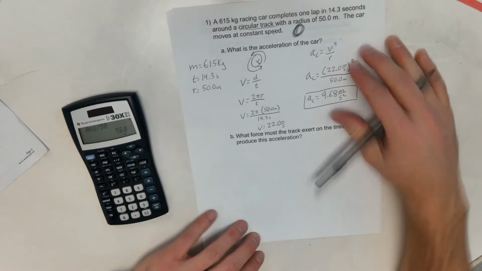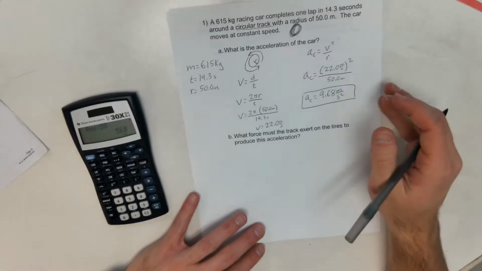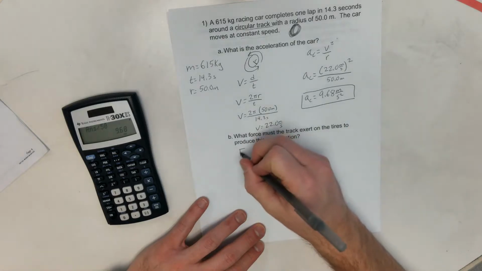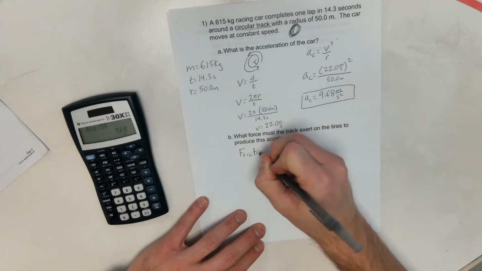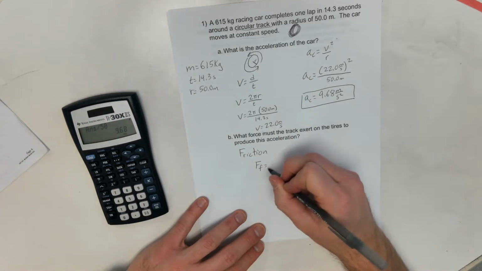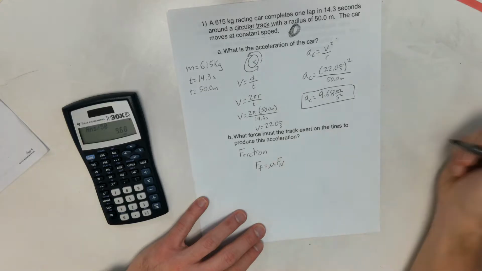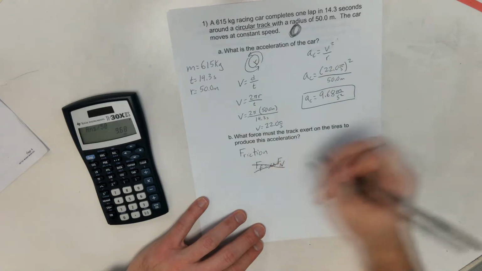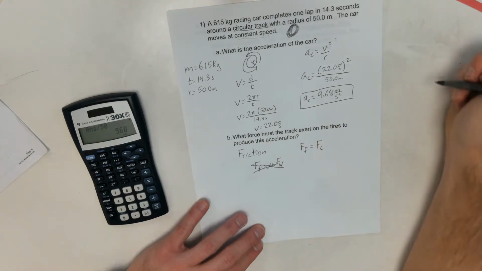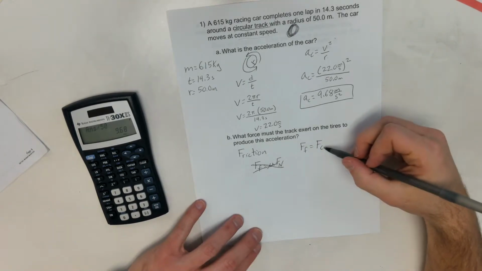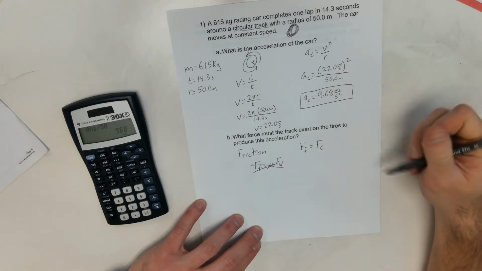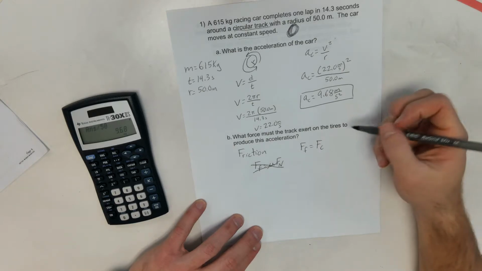On the next question, what force must the track exert on the tires to produce this acceleration? So the force is the friction force. But let's find the magnitude. So we try to use our friction force equation from the reference table, and guess what? It doesn't work. That's because our friction force is our centripetal force here. Remember, centripetal force means any force that's pulling you towards the center of the circle and causing you to turn.